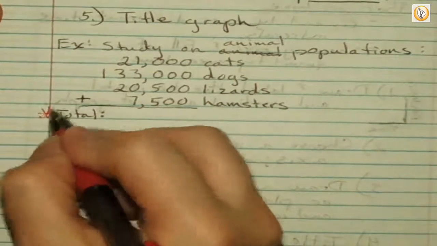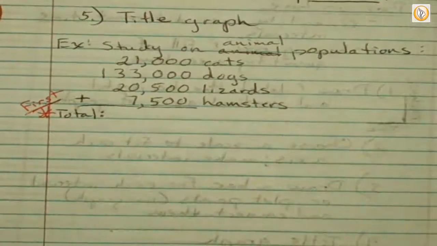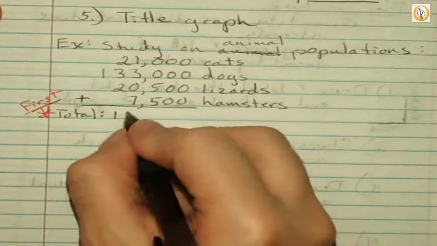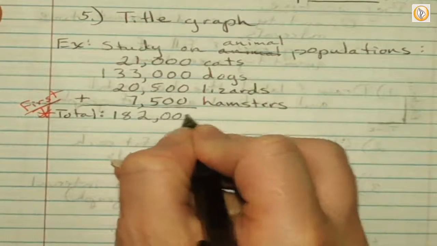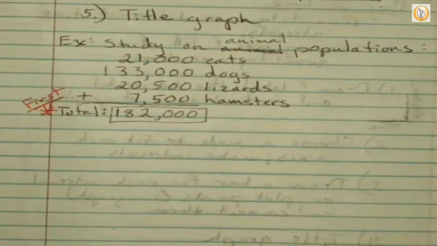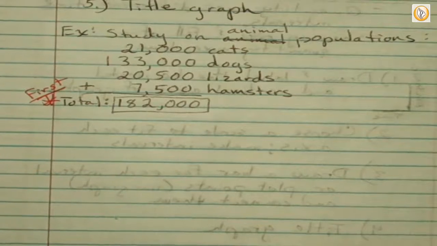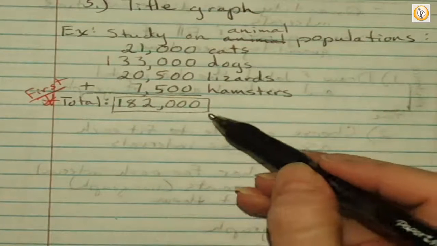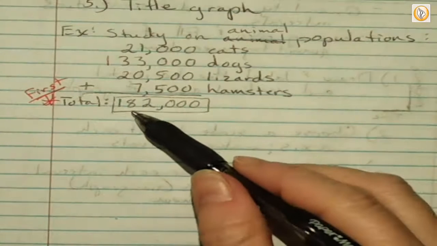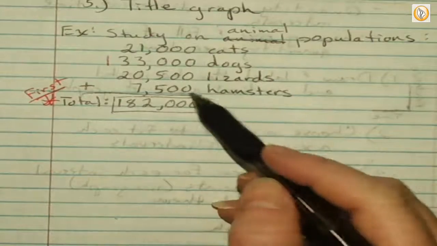And the grand total is 182,000. That's your data. What's the total population of animals that you surveyed or researched? 182,000. These are the different parts.